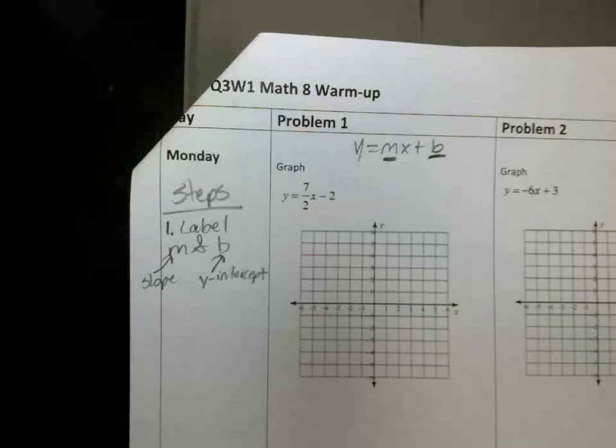Label your m and your b. Leave it as a fraction because you need it written as rise over run. You have to have a rise over run, so please leave it as a fraction. Don't convert it, okay?